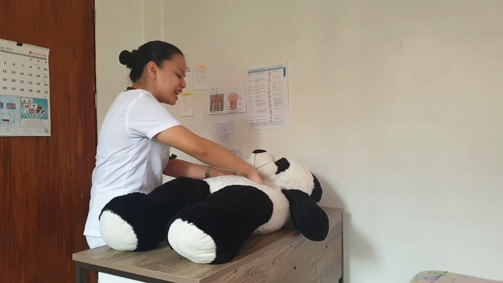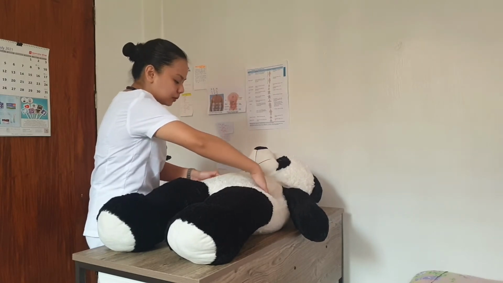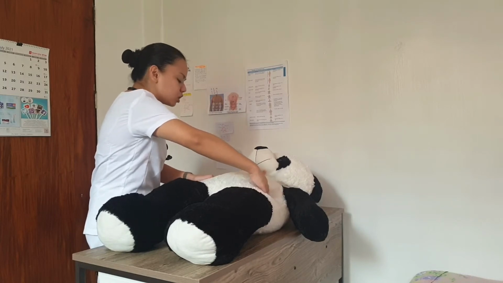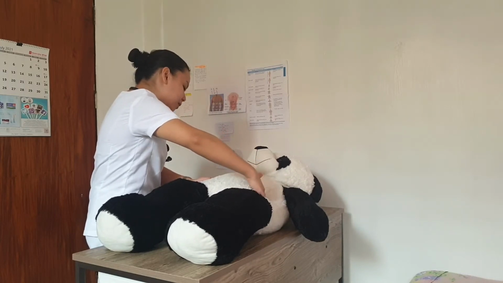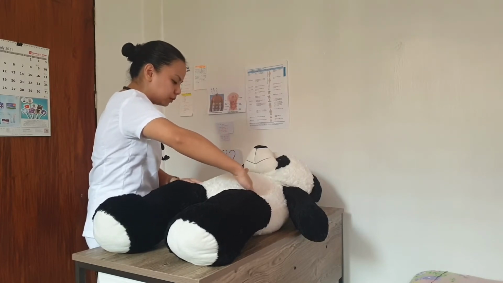Okay. Next is, in a downward movement, we are going to palpate the sides. We do this to determine the fetal extremities, the fetal back, and anterior shoulder.